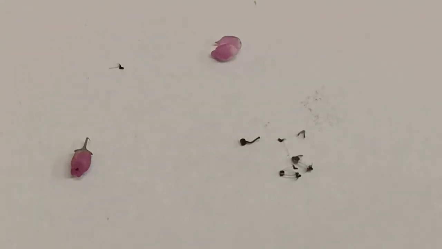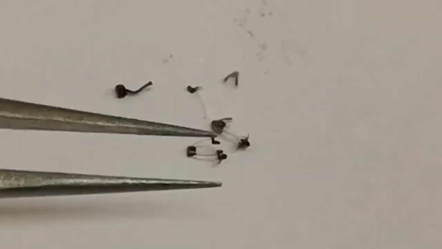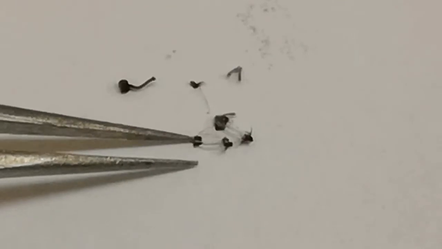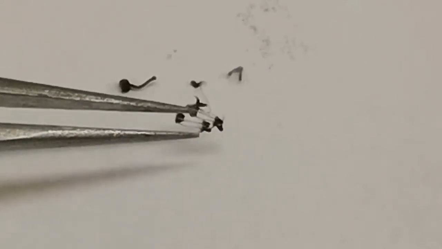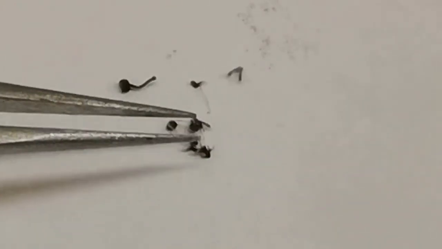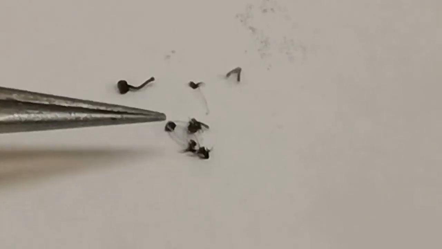So let's see if we can get a little bit closer. Okay, so it's not really easy to see in this example. Maybe in our next flower we're able to see it more clearly. But there you have your anthers and your filament, and the female part over there.